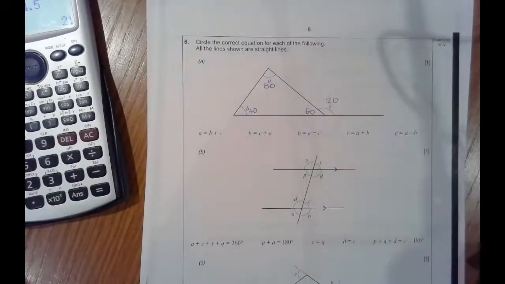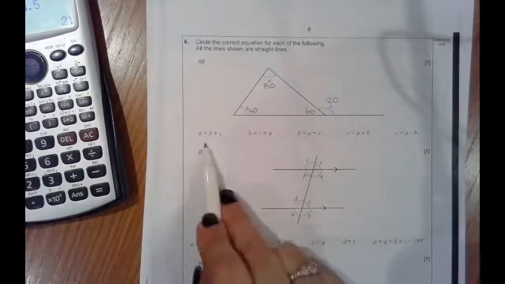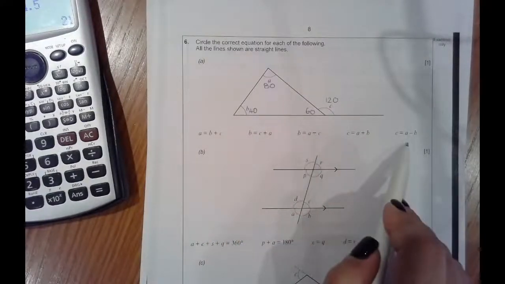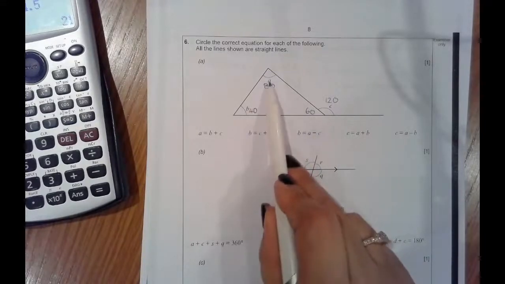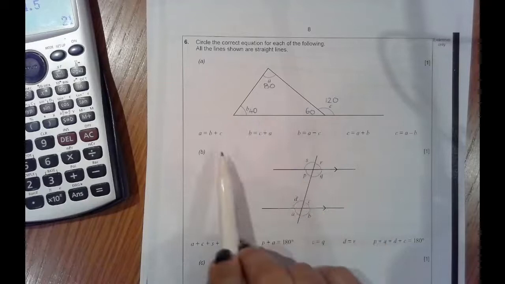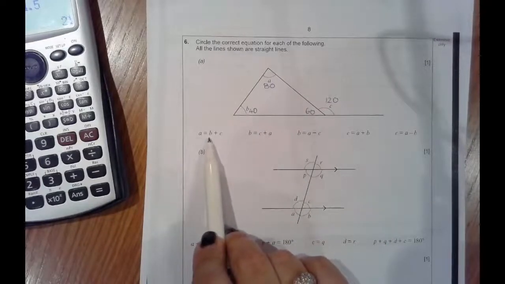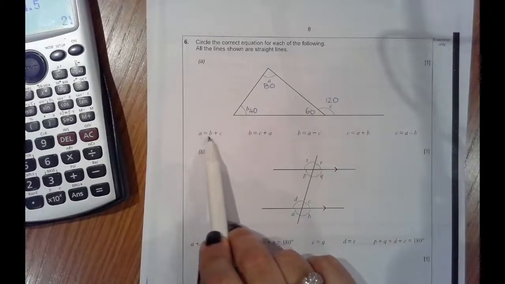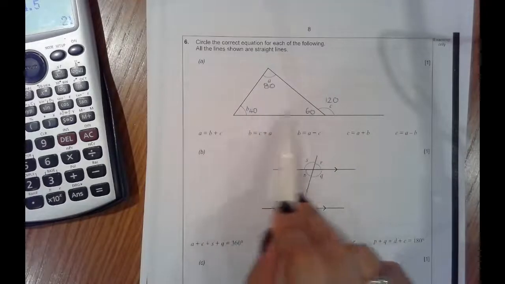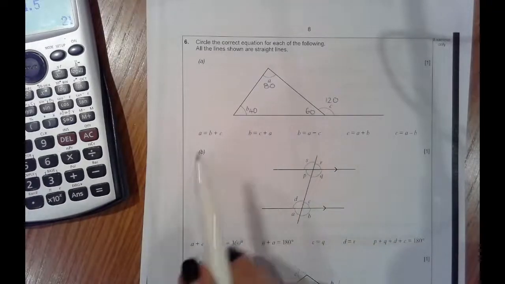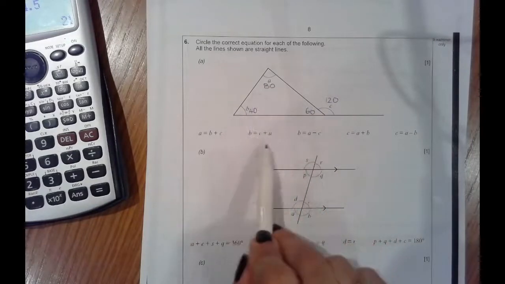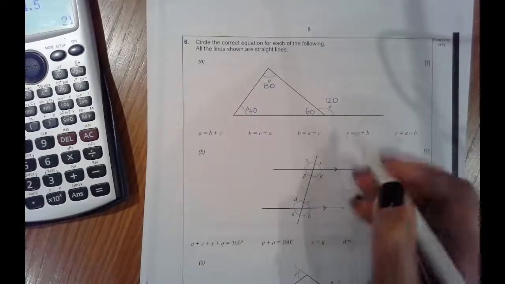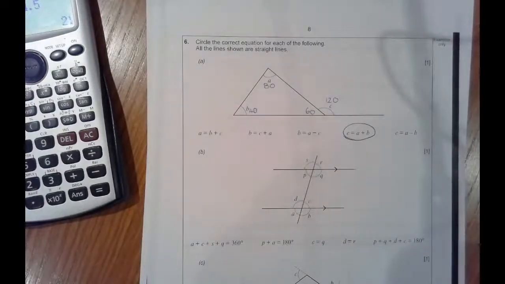The C angle would be 120. And now that I've got some numbers in place, I can have a look to see which one of these fits. 120, the C angle, is the same as this pair added together. So that looked right, but that was A equals. Does A equal B plus C? No. I'm looking for C equals A plus B.